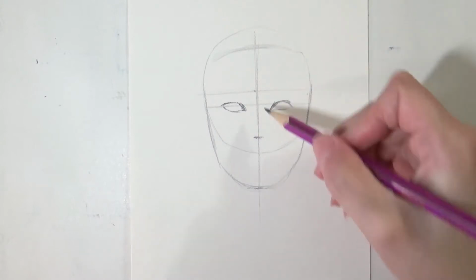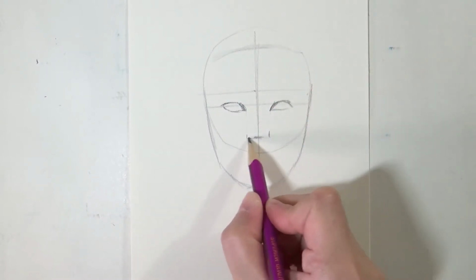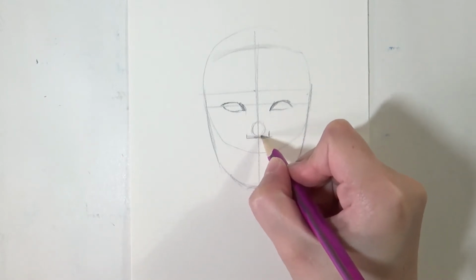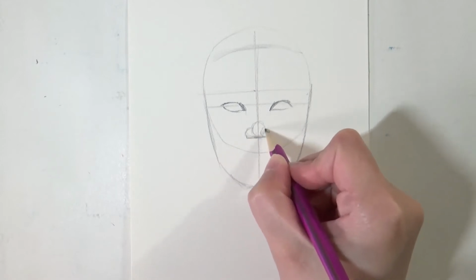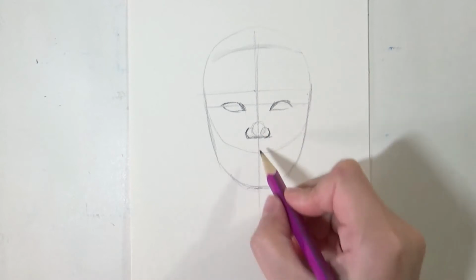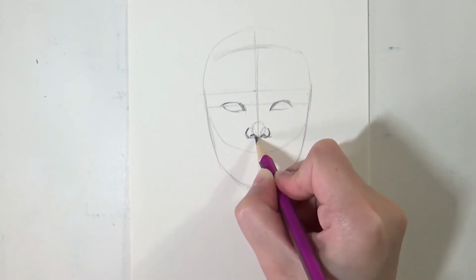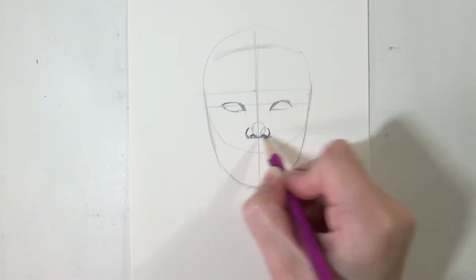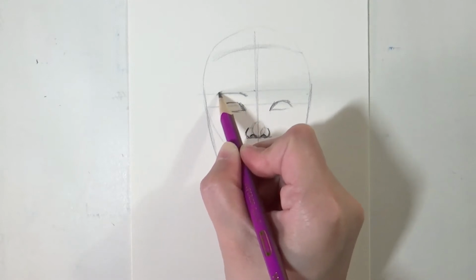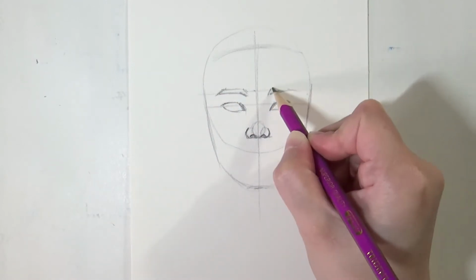And then get the width of the nose. I usually draw 3 circles for the nose: a big circle right in the middle, and 2 smaller ones on the sides. I kind of trace the edge of the nose using those circles, and draw the nostrils. From the front view, we could see 1/3 or half the size of the nostrils. And then draw the eyebrows, and make them a little longer than the eyes.